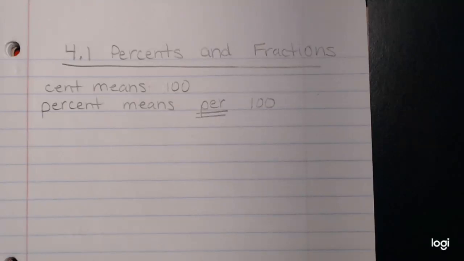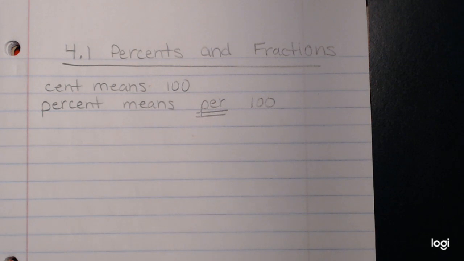Okay, so as you can see in our notebook, we are going to take some notes and write some things down about percent. We talked about percent yesterday. You should be writing down what you see right now onto your notebook. It says 4.1, percents and fractions.